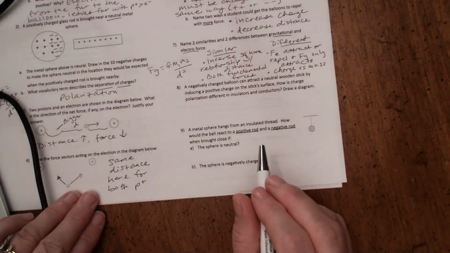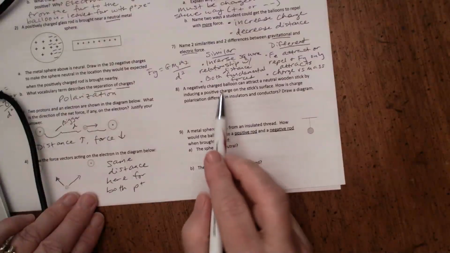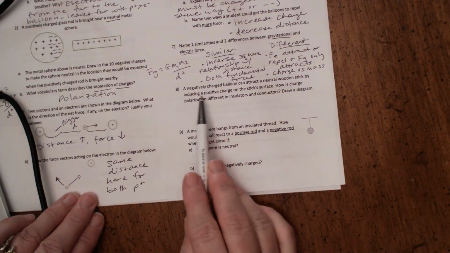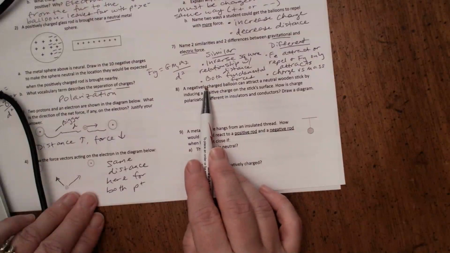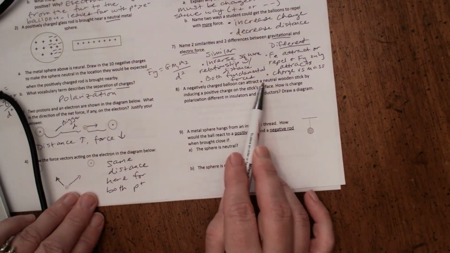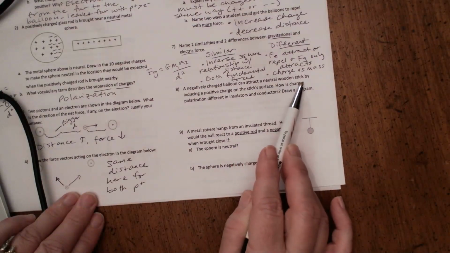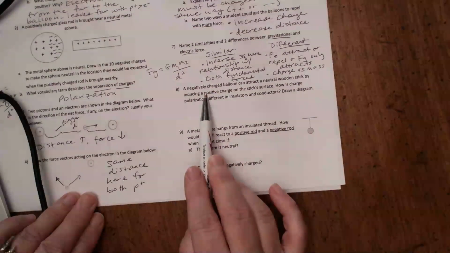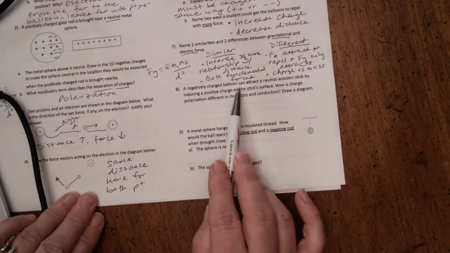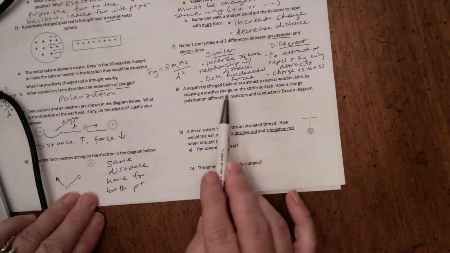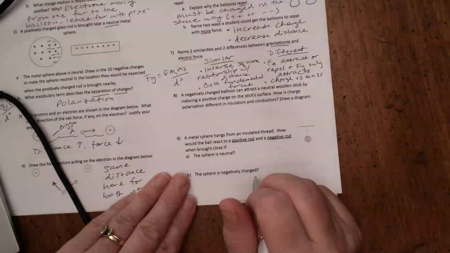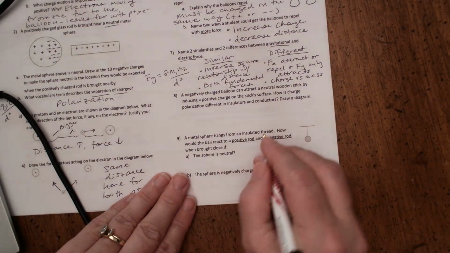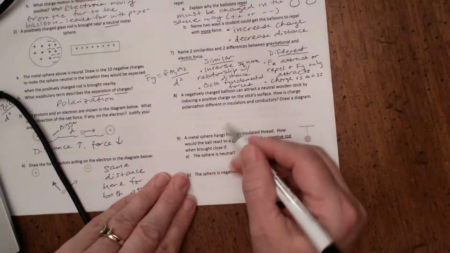Okay, continuing from the last video, we were up to number 8. So we've got a negatively charged balloon, and we say here that it can attract a neutral wooden stick by inducing a positive charge on the stick's surface. Okay, so induction is where they're not touching, but one object is making charges move around in another object.